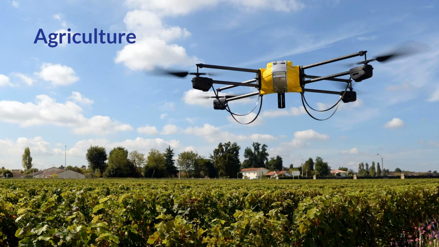And they're using special sensors that let them see things like what areas of their crops need more water, what need more pesticide, what need more fertilizer, and get down to a really, really kind of surgical level of precision to optimize and maximize the crop yield.